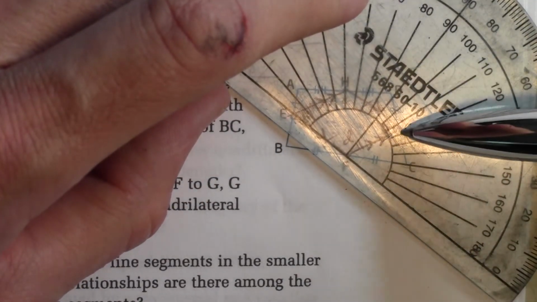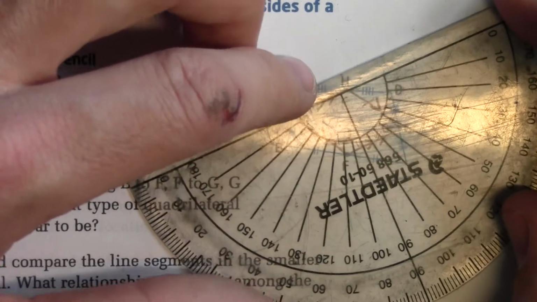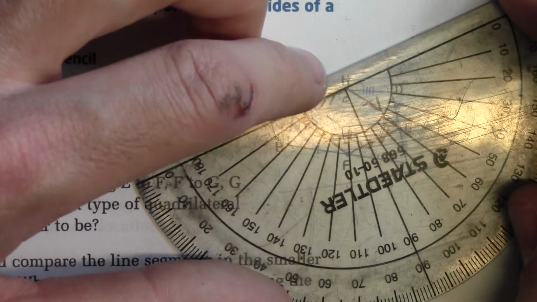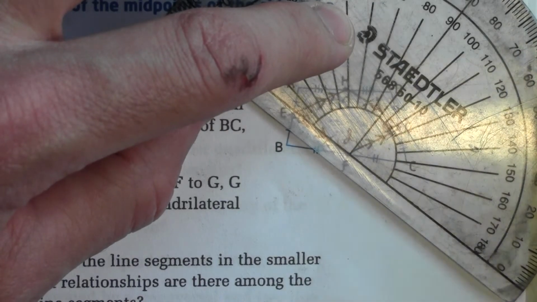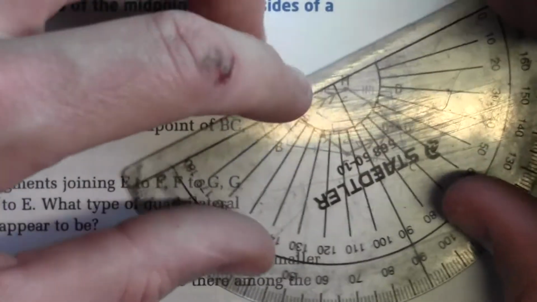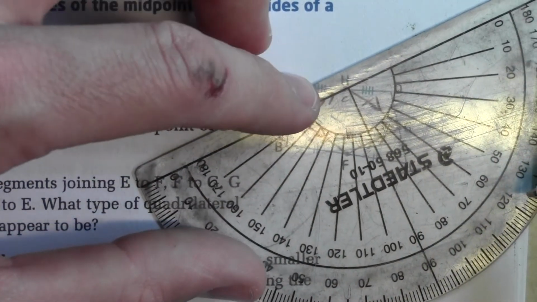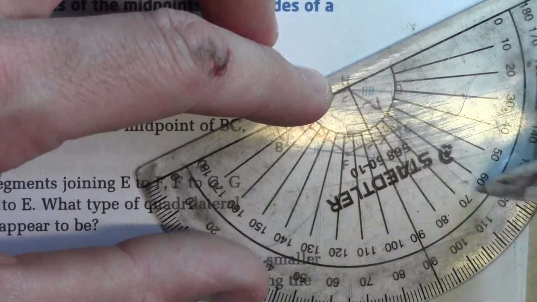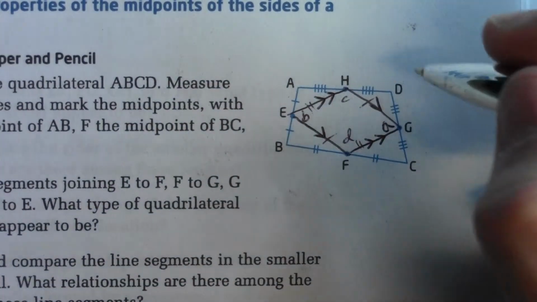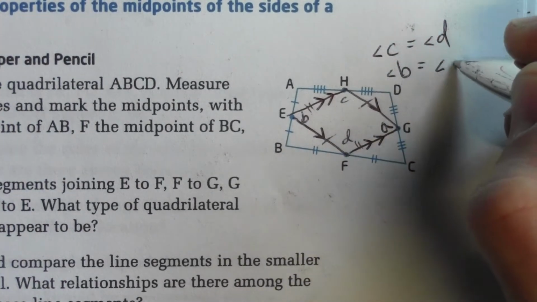So this angle appears to be about 75. Sorry, my bad, not 75, 115. And this angle here also appears to be 115. So that looks right. So angle C is equal to angle D. Angle B is equal to angle A.